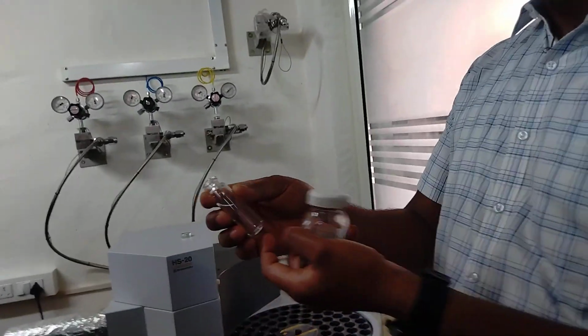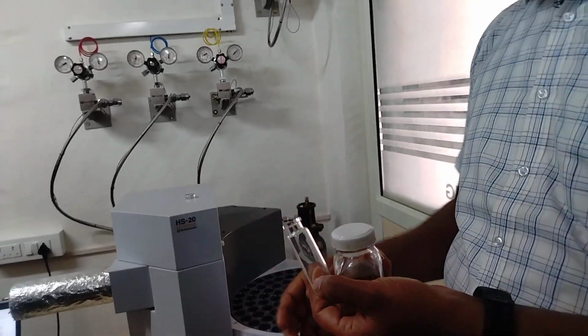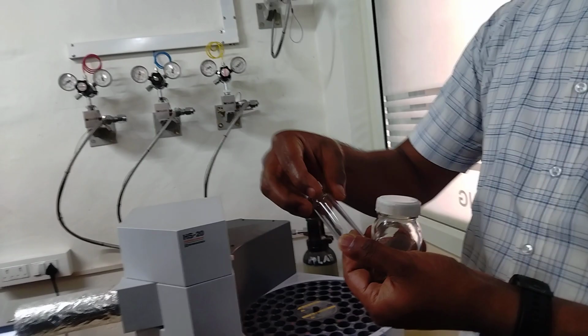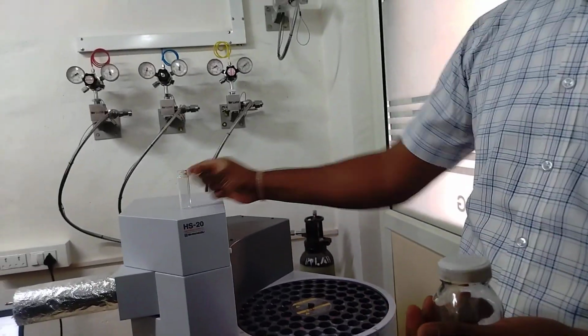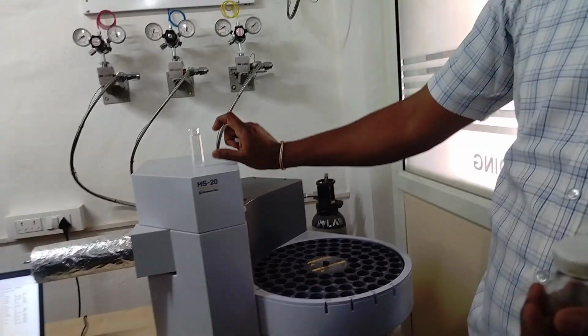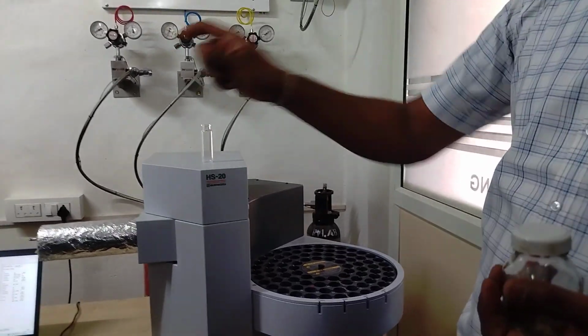Now you have a sample. This solid you can directly transfer here. Okay, and then this is a crimping tool. You have to crimp it. Once you crimp it, it will be completely covered like this. Once you crimp it, it will be taken to the heating zone. There is a heating zone inside this. Once it heats, the vapor which will be collected here, that vapor will be injected.